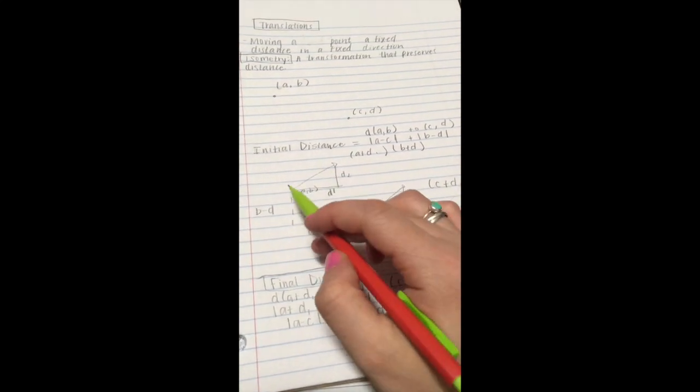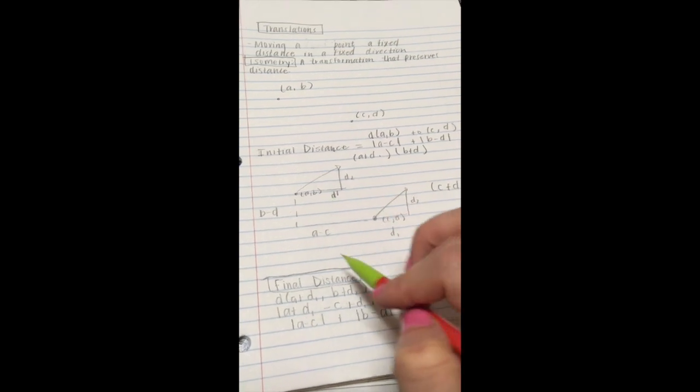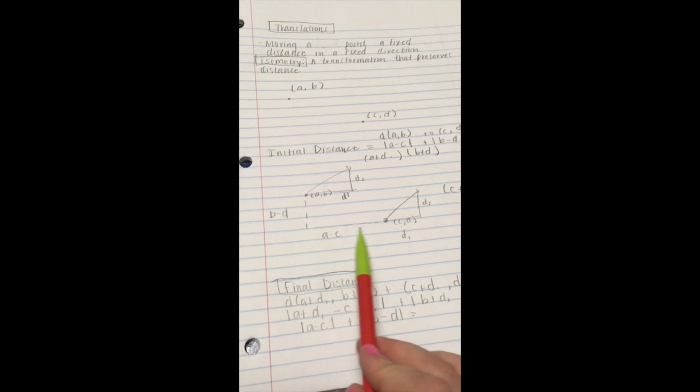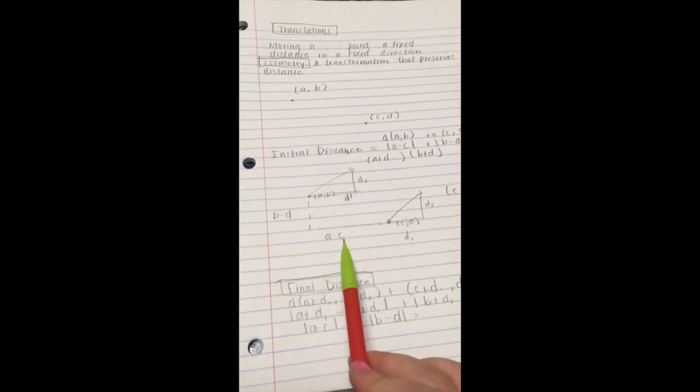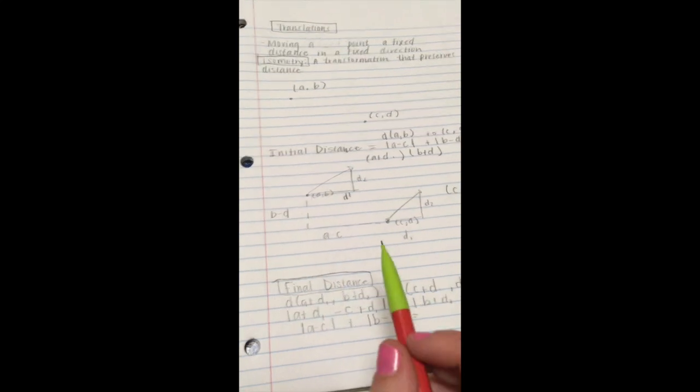To figure out the initial distance they are away from each other, I measure the distance going to the right, A minus C, and the distance that goes up or down, B minus D.